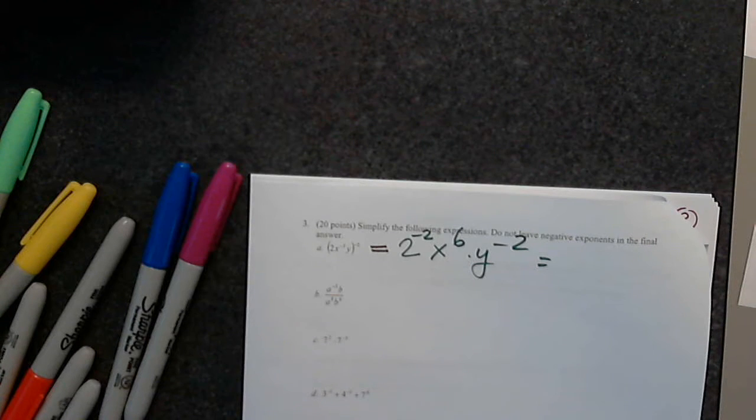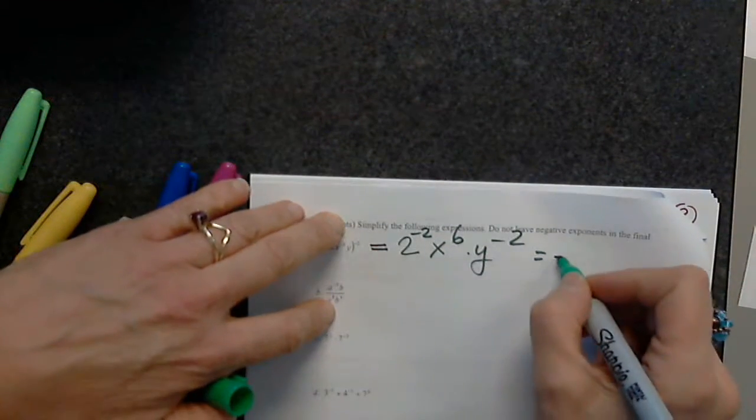What do I have to do next? Because this is not done. I have 3 factors in there, and 2 of them have what type of exponent? Both have negative 2. 2 of those factors have a negative exponent, and how many have a positive exponent? 1. Where will the one with the positive exponent go? It will stay in the numerator, as it is right now. It will not be moved anywhere. Correct. What happens to the other 2 factors that have a negative exponent? Where will they go? In the denominator. Perfect.